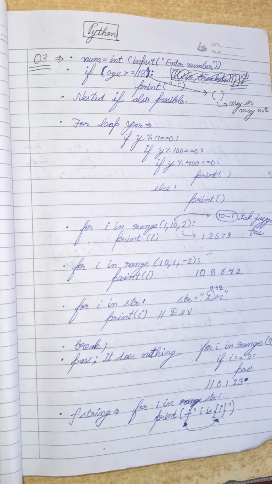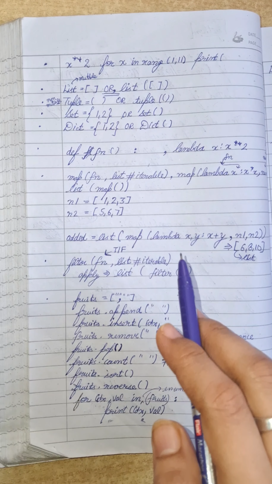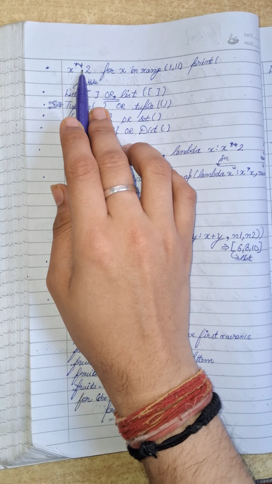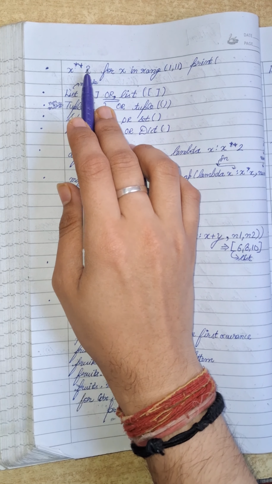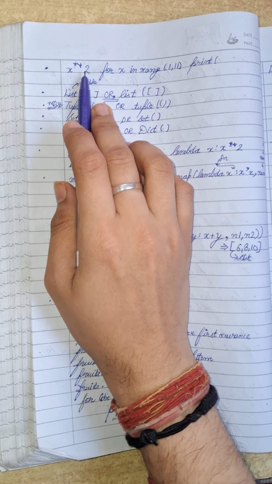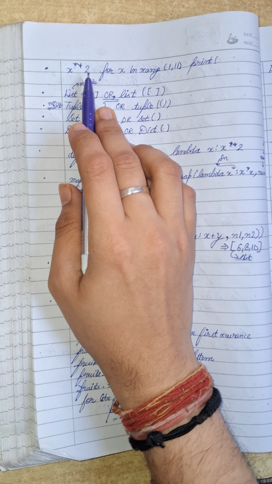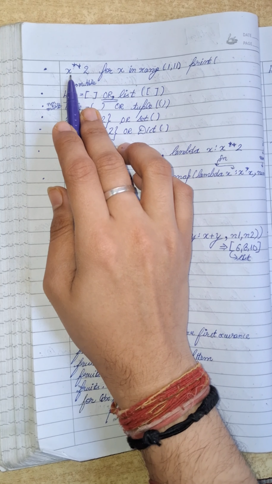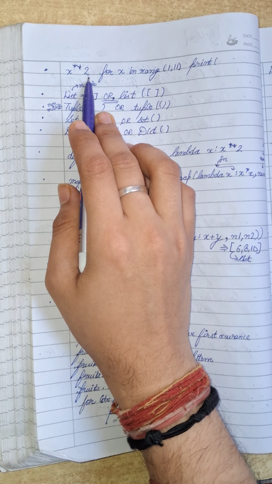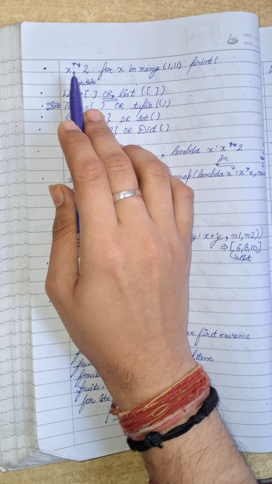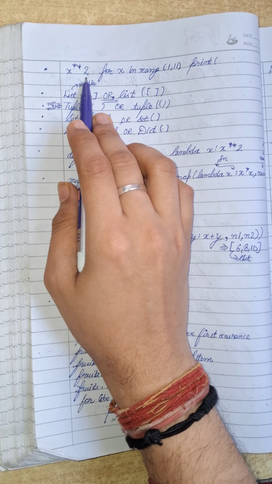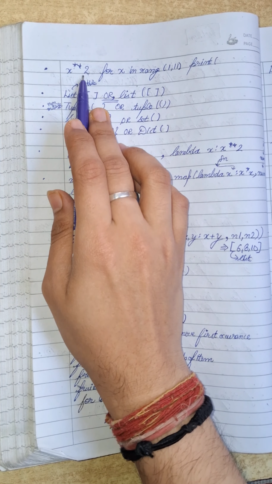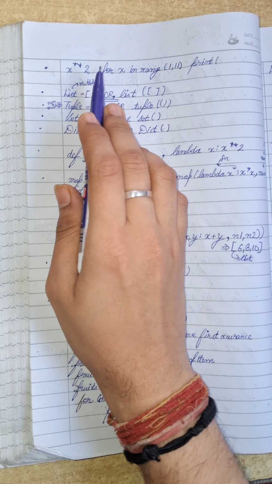Now I will move to the next page. Now note this notation in your head: x**2. What does it mean? It means the power of x is 2. Here x is 3, then 3**2 means 3 squared is 9. If 4 is written and here is written 3, then what does it mean? 4**3 means 4 into 4 into 4, 16 into 4 is 64.